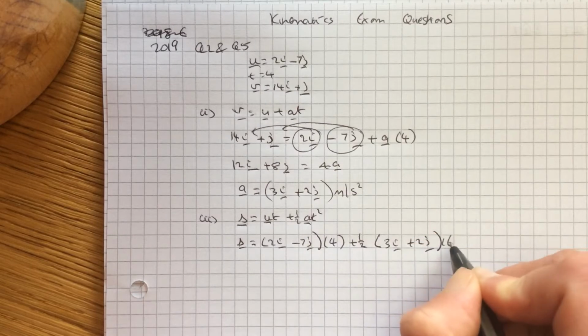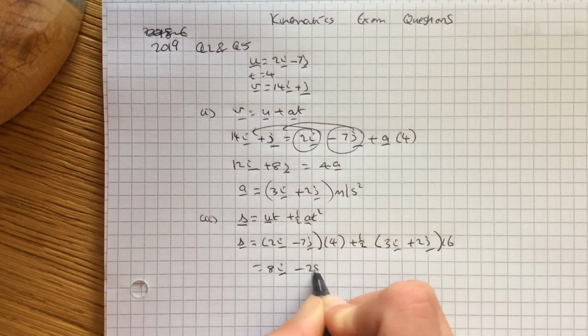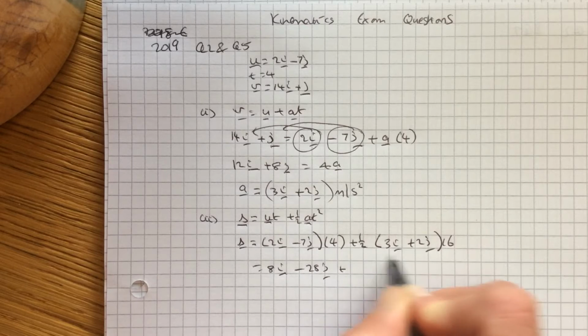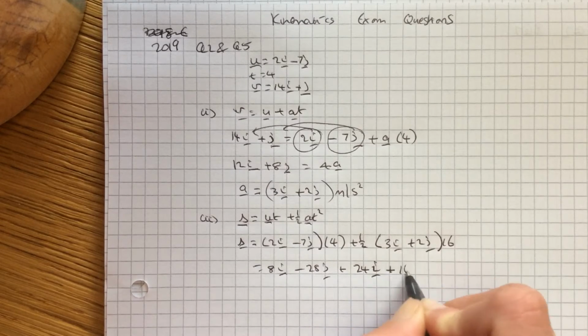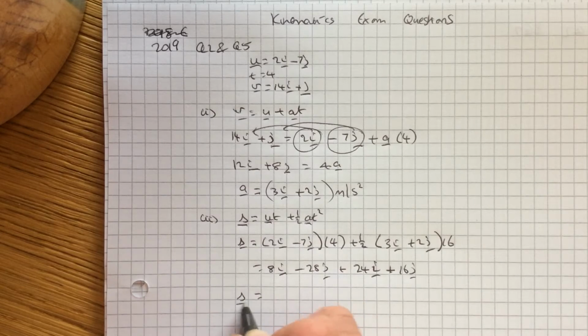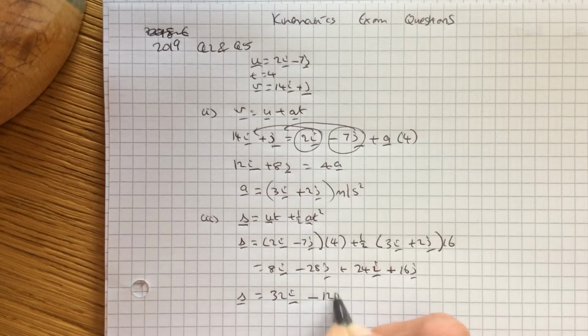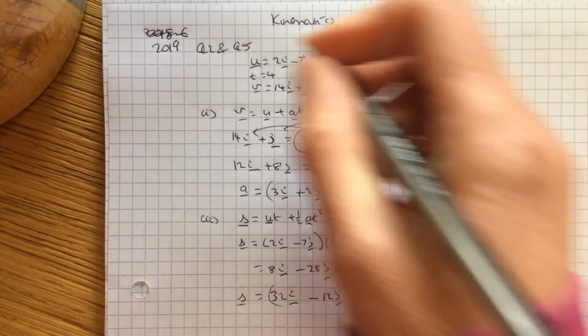so t squared is 16. So 4 times 2 is 8i minus 28j. A half of 16 is 8, so 8 outside the brackets, 8 times 3 is 24i plus 16j. And just tidying that up, 8 add 24 is 32i, and minus 28 add 16 is minus 12j, and that's in meters.